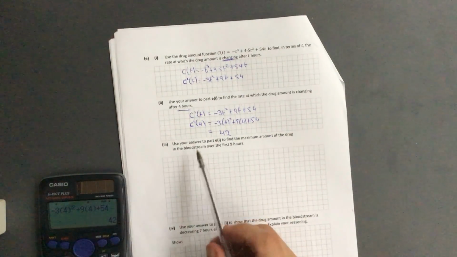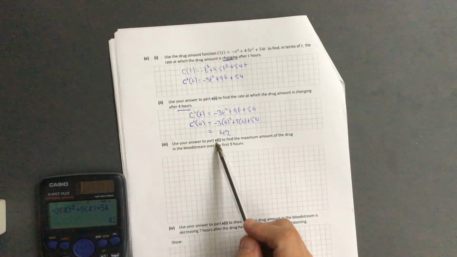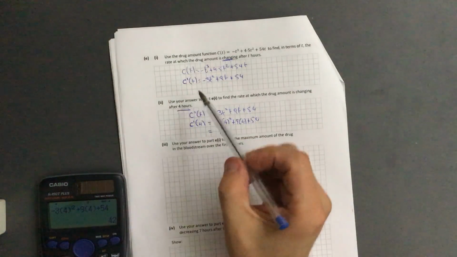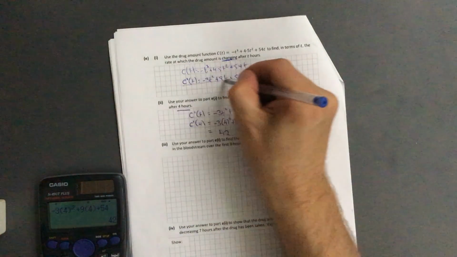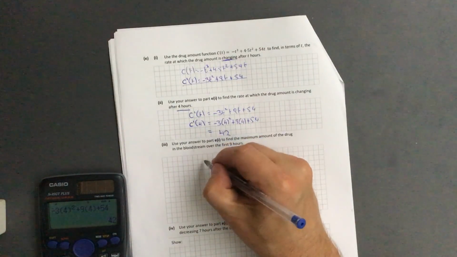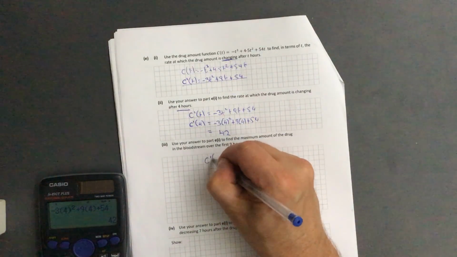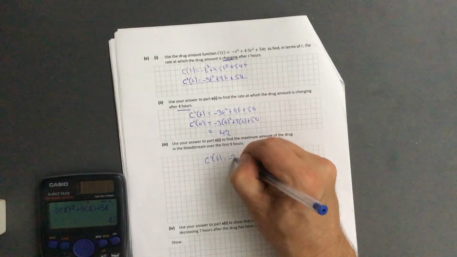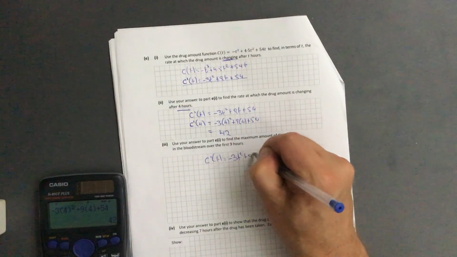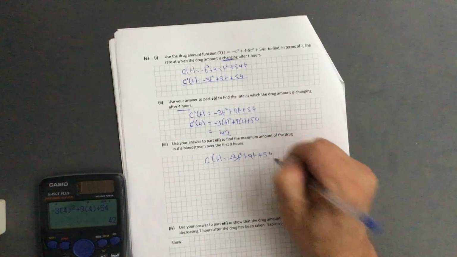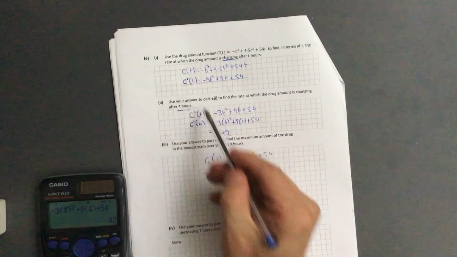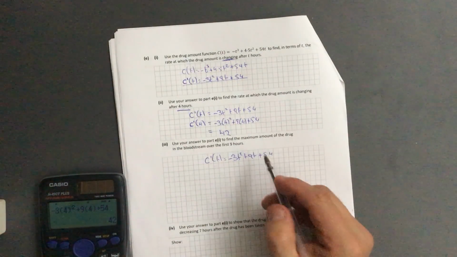Okay, so again, use your answer to part E, part 1. In other words, use your answer. This is the answer, so we'll use this here, C dash t. Just watch out for the way it's phrased, just saying use the answer. So just bring the answer down. It makes things easier that way.